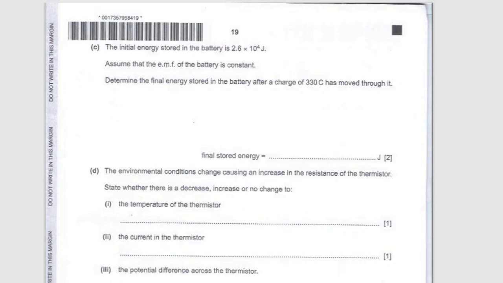Next question, C. The initial energy stored in the battery, as the work done, is 2.6 times 10 to the power 4 joule. Assume the EMF of the battery is constant, which is 9.6 volts. Determine the final energy stored in the battery after a charge of 330 coulomb has moved to it.